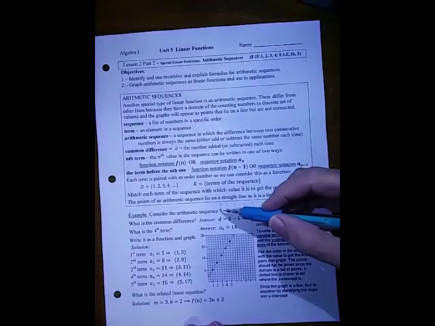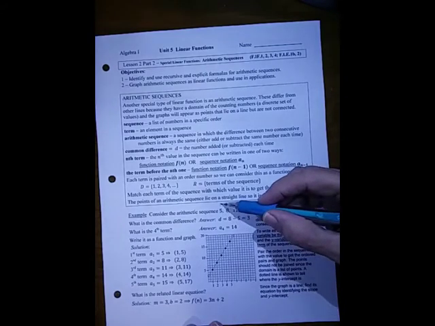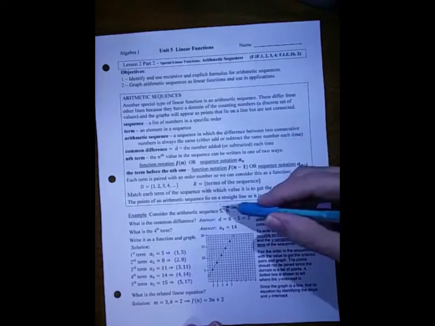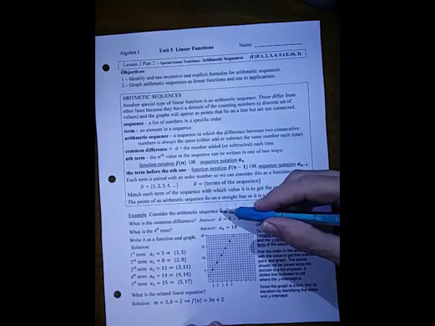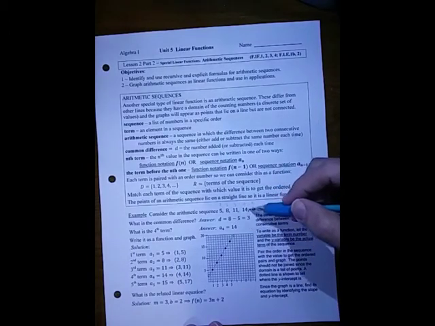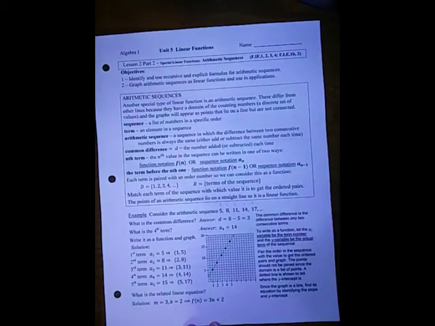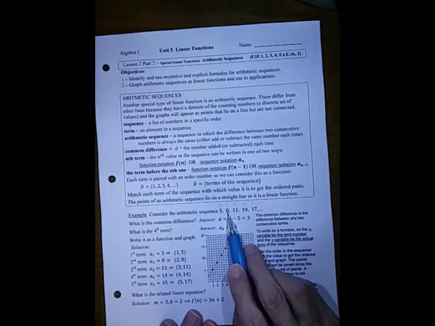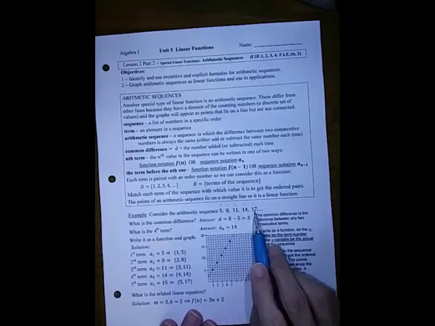If we want to graph them as ordered pairs, this is the x value and this is the y value. So the order they come in is the x value and the sequence one is the y. So (1, 5), (2, 8), (3, 11), (4, 14), (5, 17) will be the ordered pairs. How do we know it's an arithmetic sequence? Because to go from here to here, we're adding 3 each time, so d will be 3.